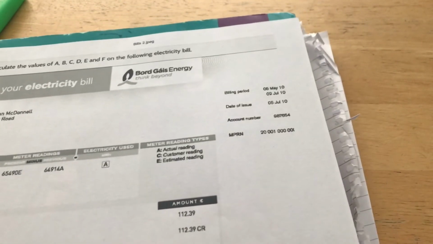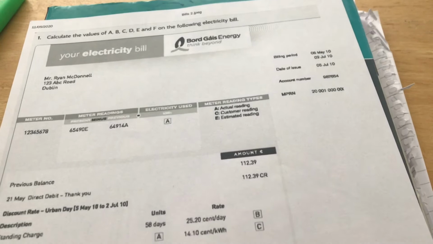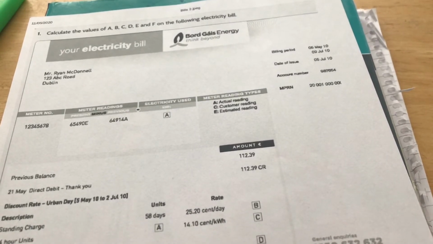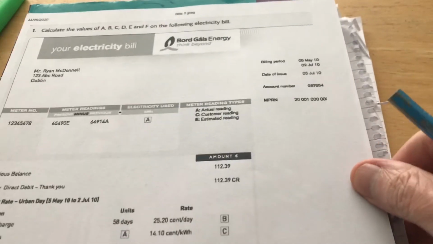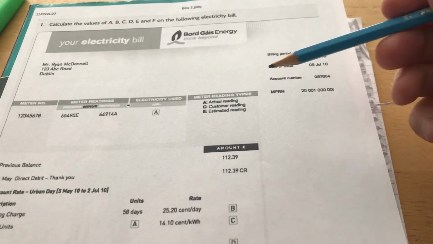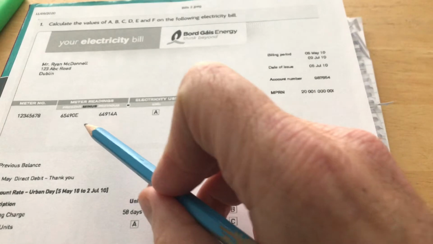Okay, this is the homework question that I asked you to do. It's very similar to the one in the example. So, Mr. Ryan McDonald, we have to find the number of units he uses.